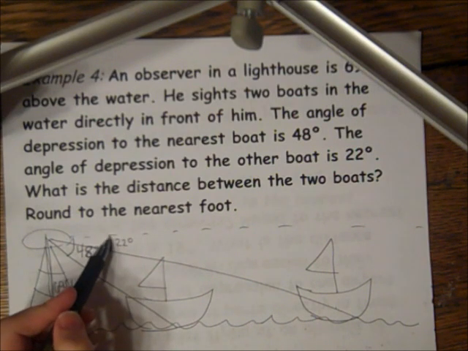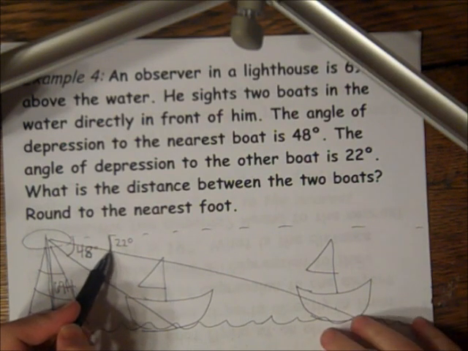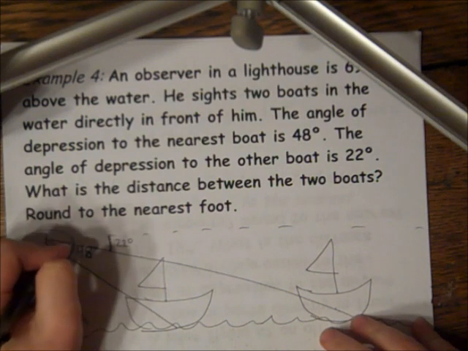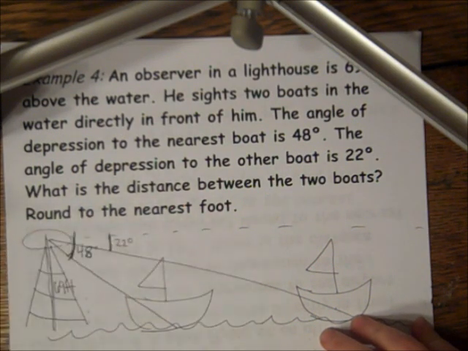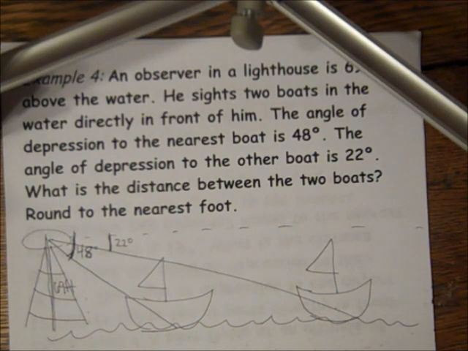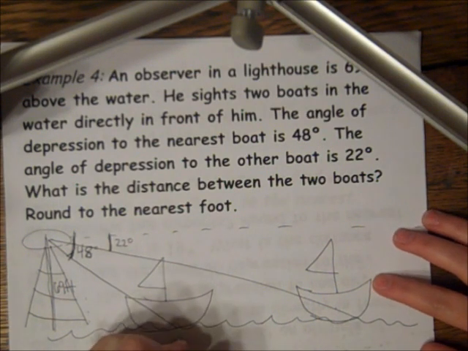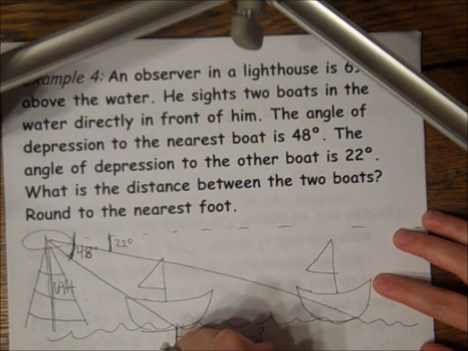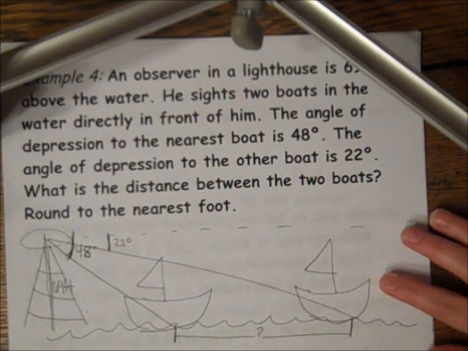Because I don't have to look down as far to see the further one out, but I have to look down that far plus some more to be able to see. So this one's the whole angle of depression, and this one is just part of it. Now the question is, what is the distance between the 2 boats? So what they're really asking me for is this distance right here.